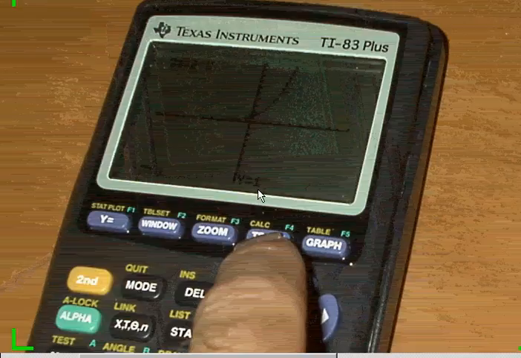I hit trace, and you can see that little x cursor there, and what you can do is move that thing around using these arrows, and it will tell you what position you are at on the graph. For example, see this x equals 0 and y equals 1. That's where that little x cursor is right now. It's at that point. And you can move it around anywhere you want on this line, and it'll tell you your xy value for that particular place.